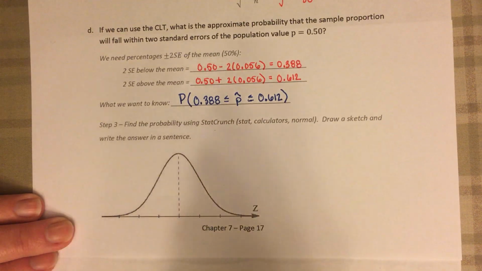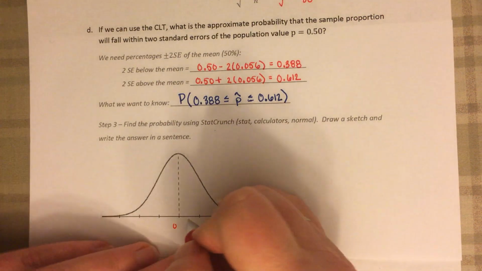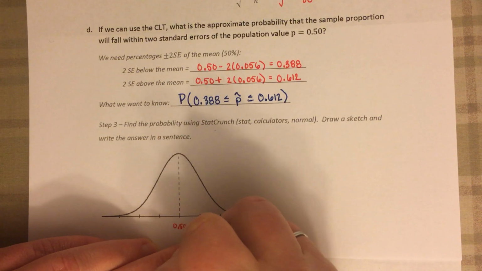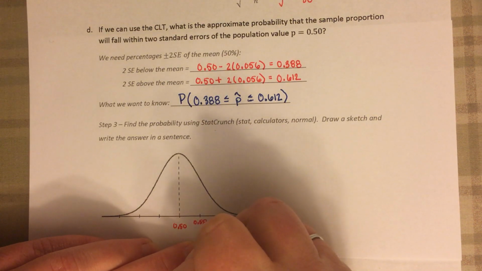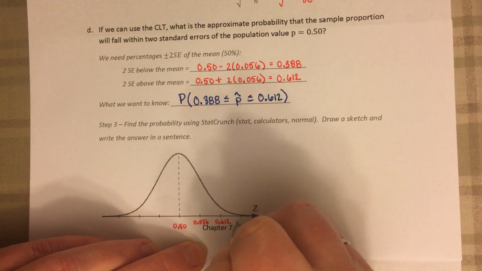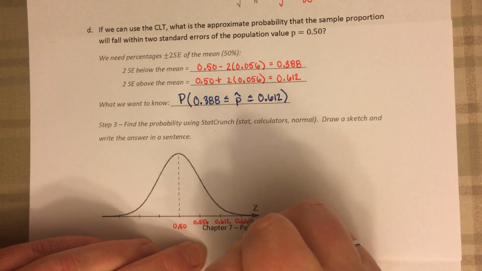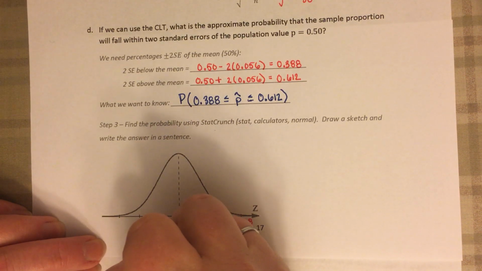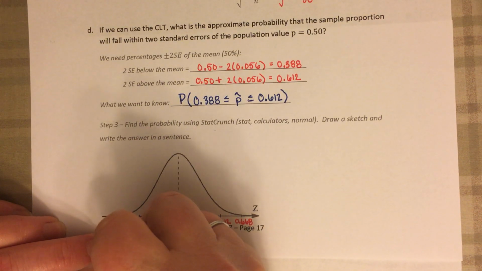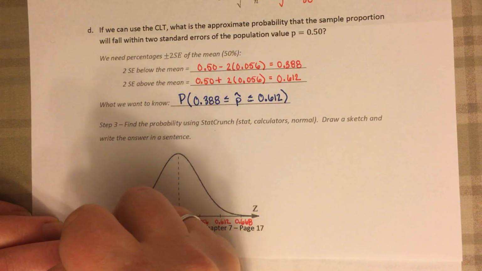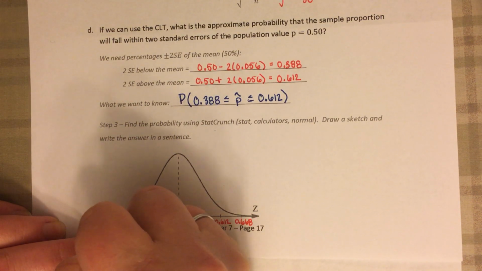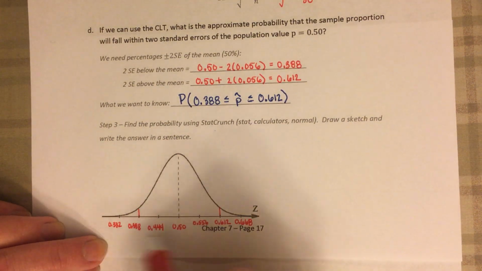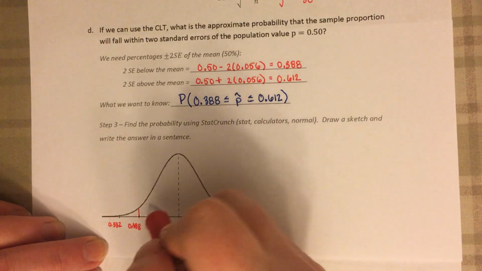Right, so labeling on the bottom, we have 0.50, 0.556, 0.612, 0.668. Moving to the left, 0.444, 0.388, 0.332. And we are looking for between this 0.388 and this 0.612.